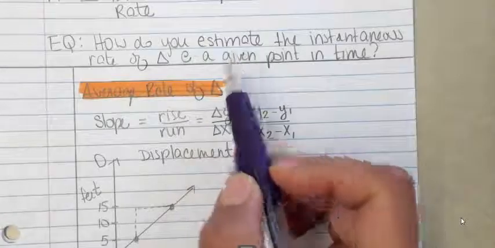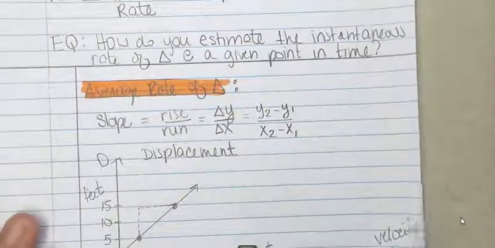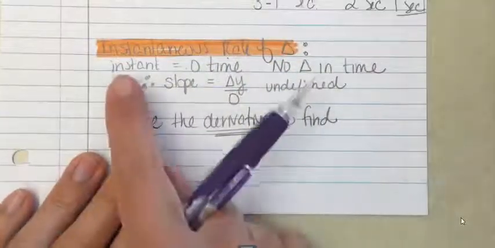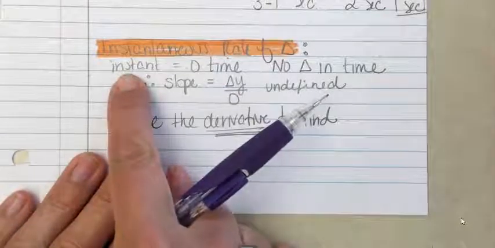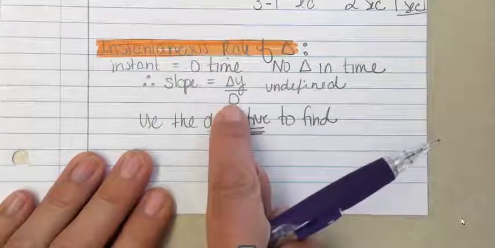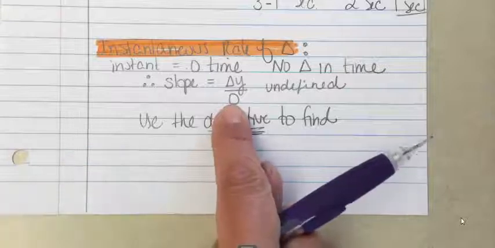So in this lesson today, we're going to use the average rate of change to help us estimate the instantaneous rate of change. We're going to try and get really, really small amounts of changes in time.